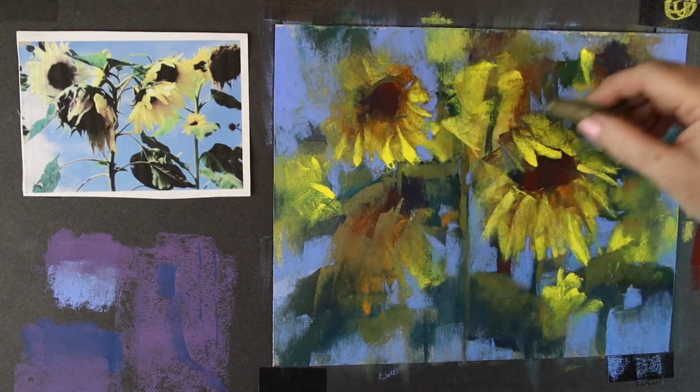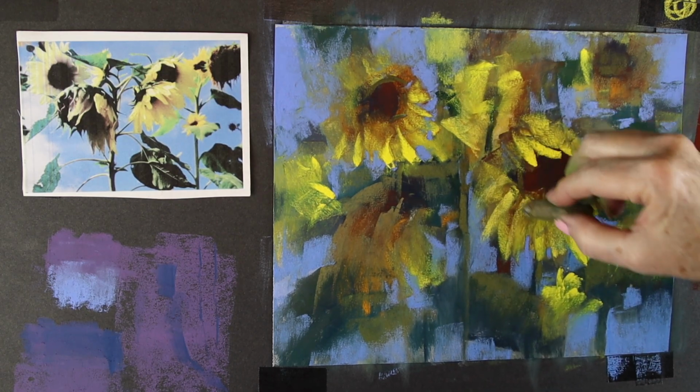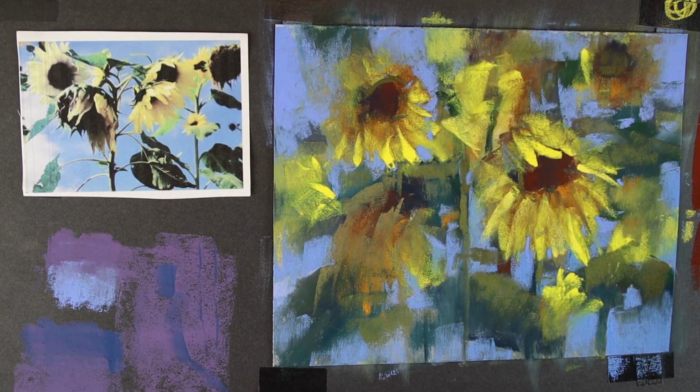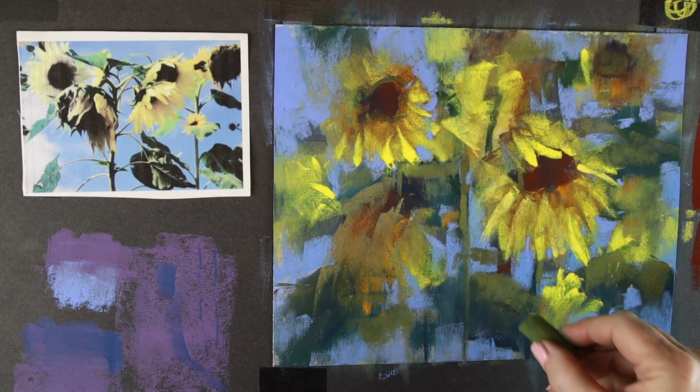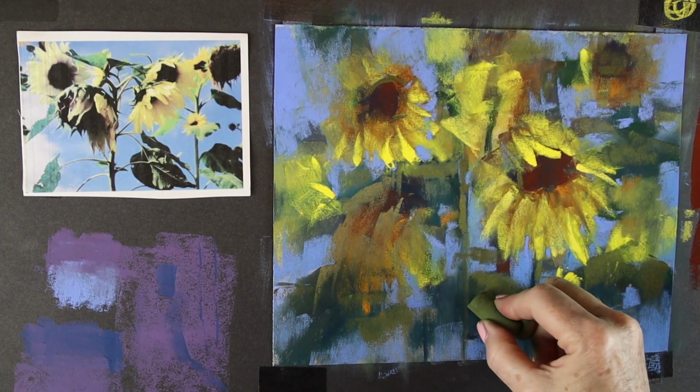I'm going to add a little bit of that green into the center of the flower. Now, what if I wanted to have a leaf where we could actually see some of the veins, right? That's going to be harder edges.